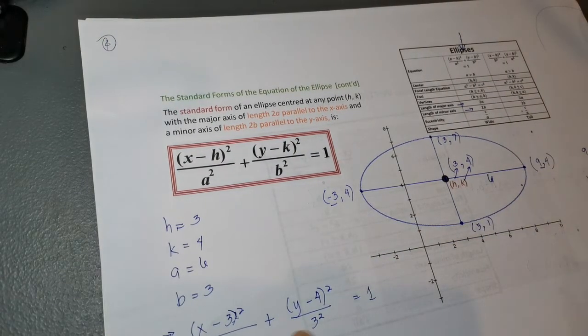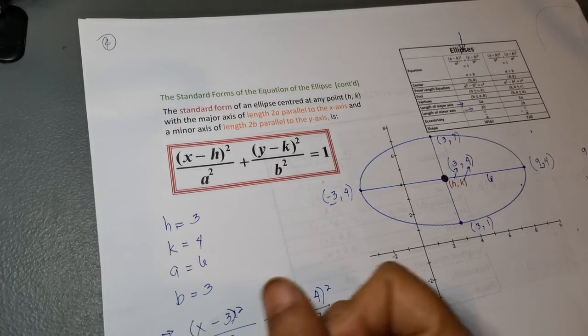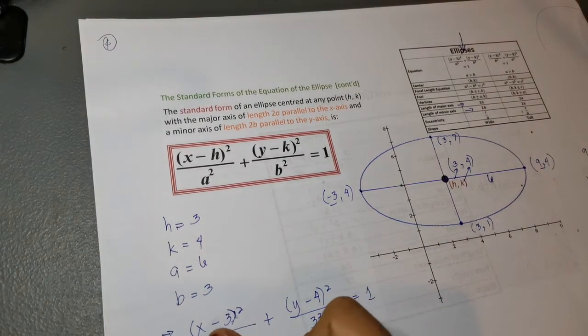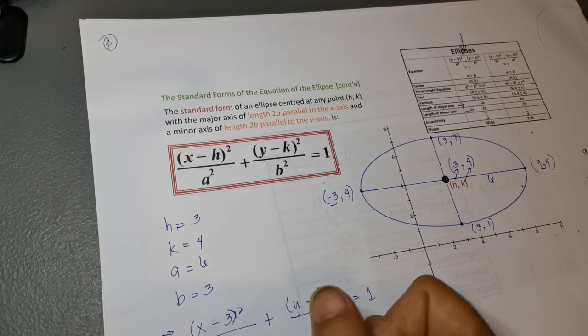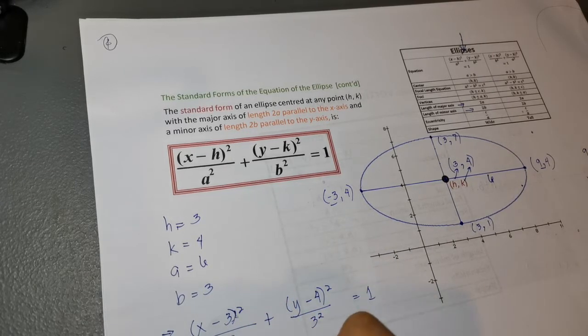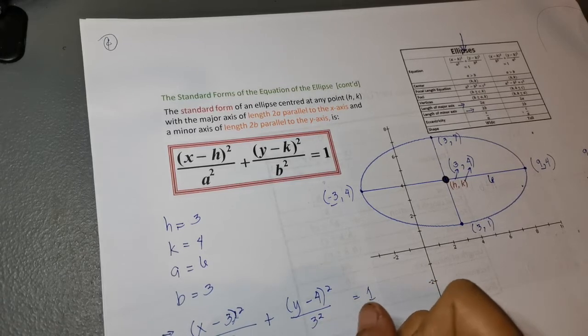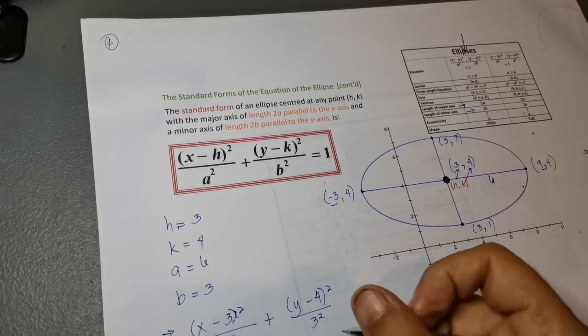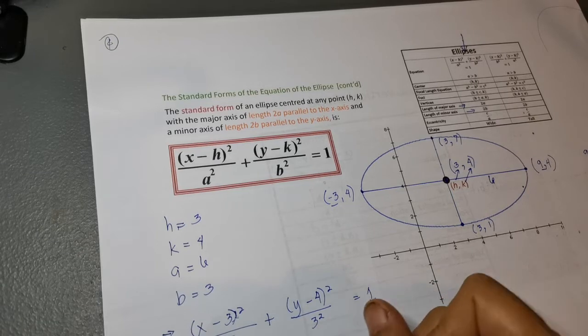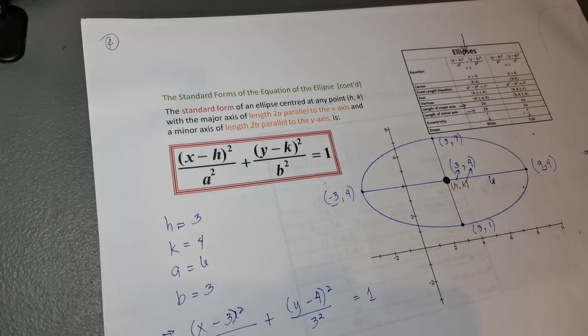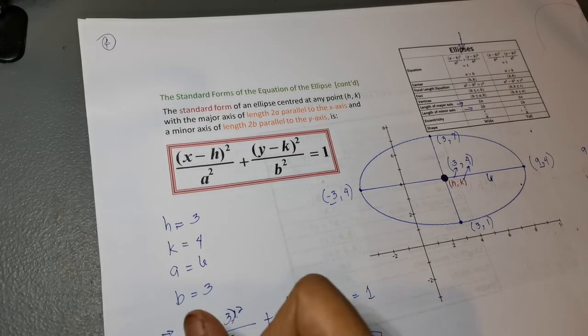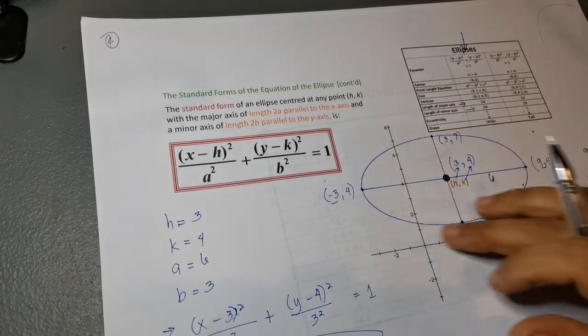So, simplifying further, we have x minus 3 quantity squared over 6 squared is 36 plus y minus 4 quantity squared over 3 squared is 9 equals 1. Okay, so this is the equation of our ellipse.